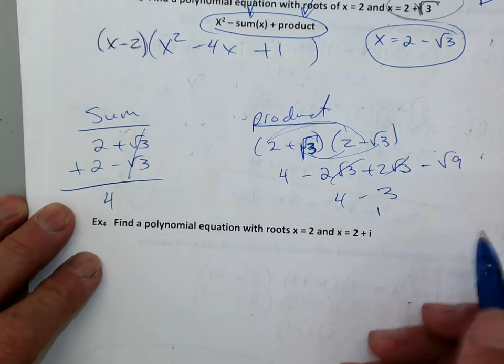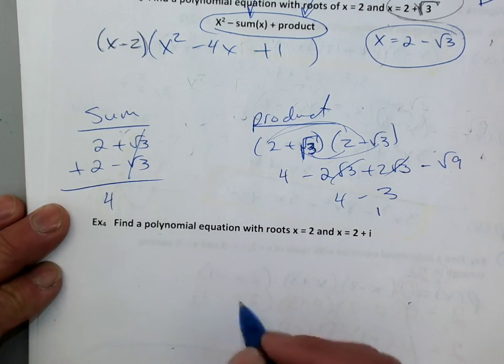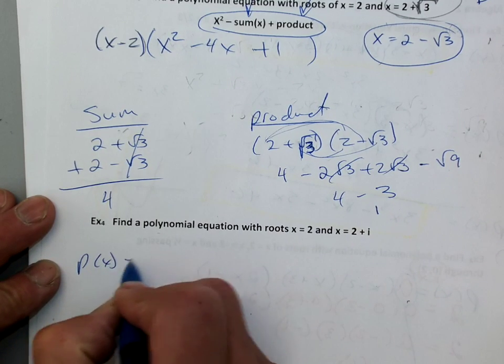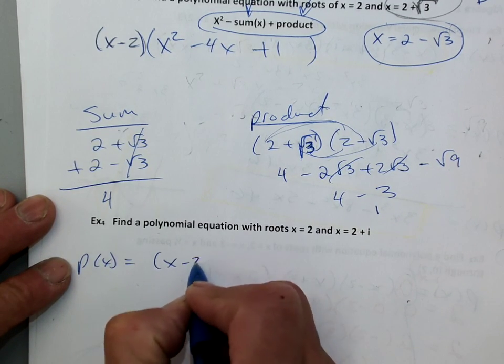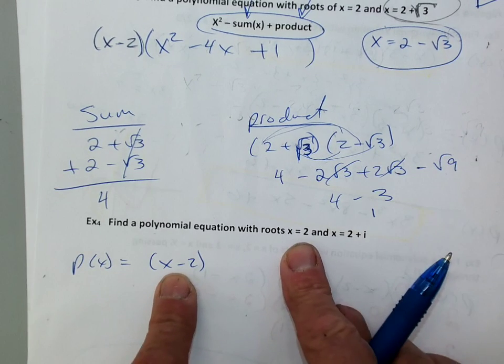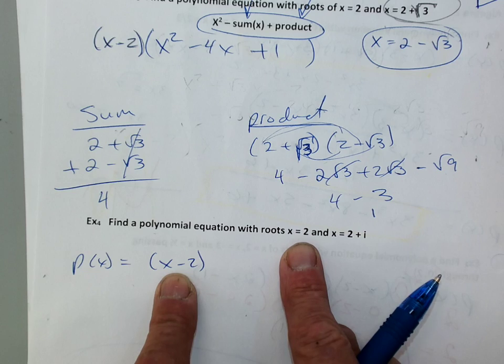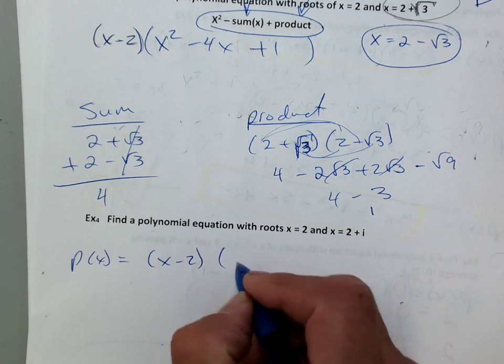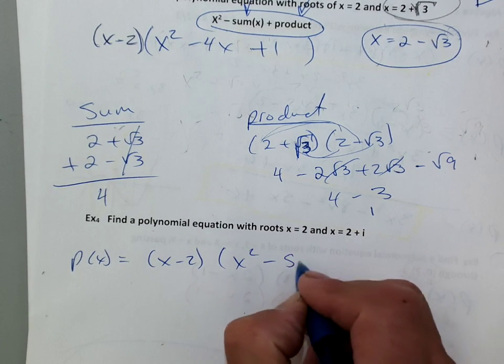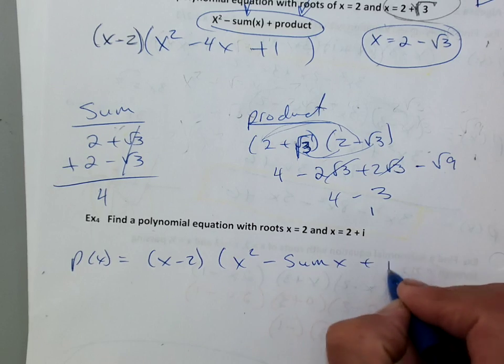Okay, so P of x. We're going to start off with P of x equals x minus 2. Everybody okay on the x minus 2, right? You guys see the x minus 2? Boys, pay attention. Now, we're going to do this x squared minus the sum plus the product, okay?